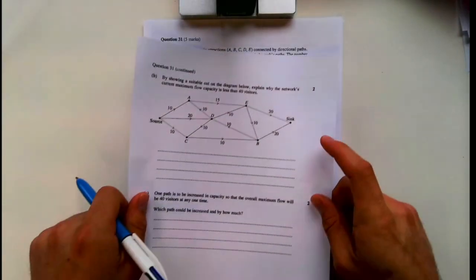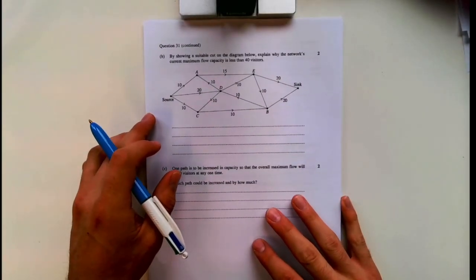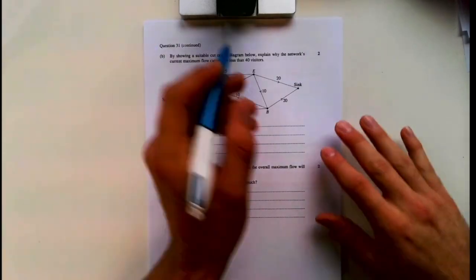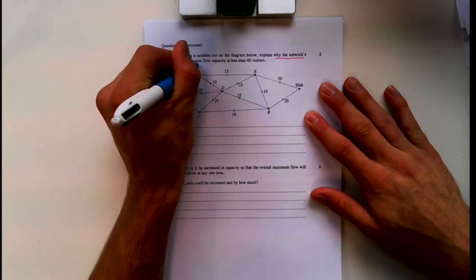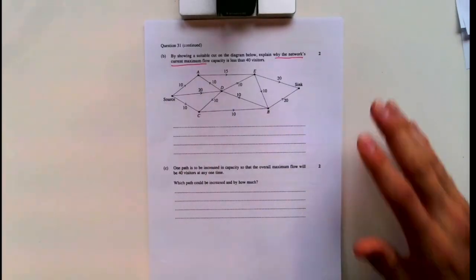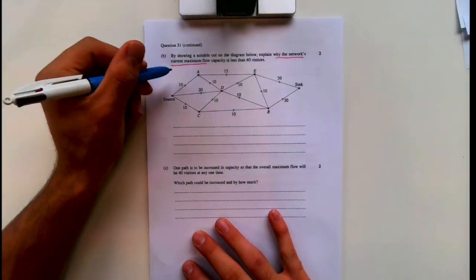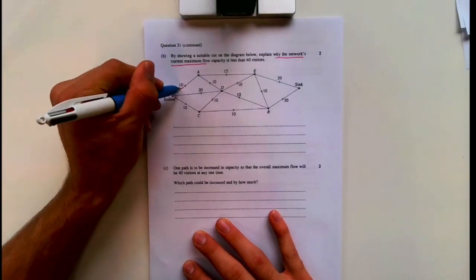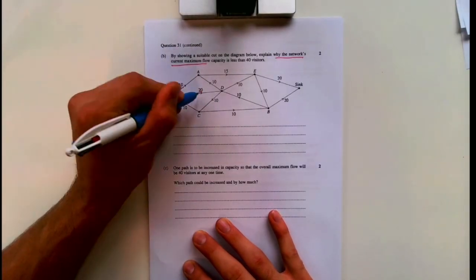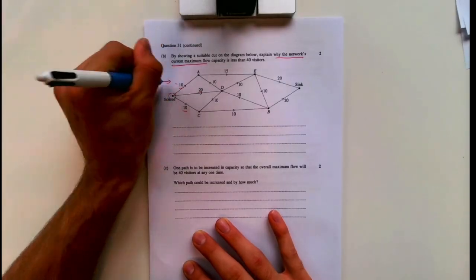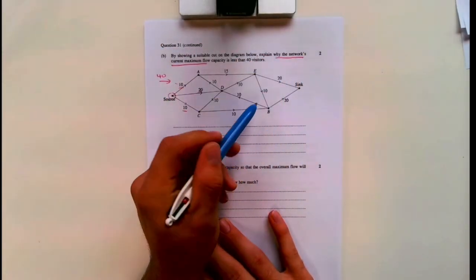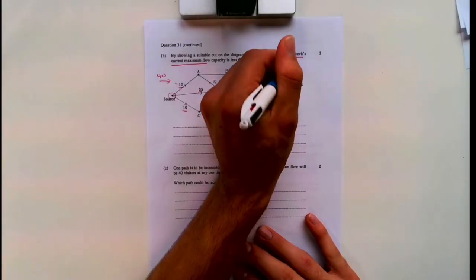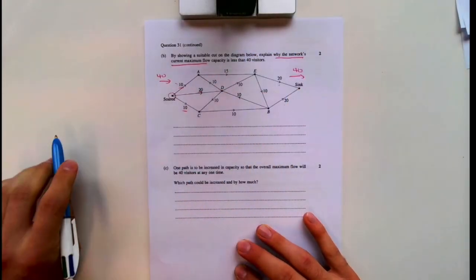Now we're going to come over to part 2. They're asking us to work out why the network's current max flow is less than 40. If you have a look, the source has 10, 20, so 10, 30, and 40 coming out of it. And at the other side of the sink, we've got 20 and 20, so 40 coming out of it.